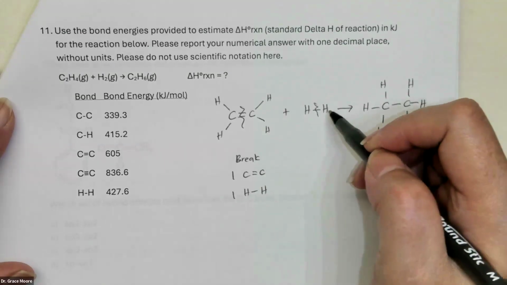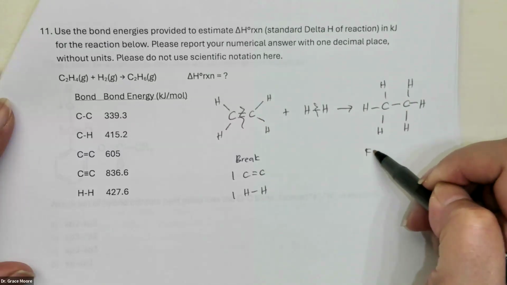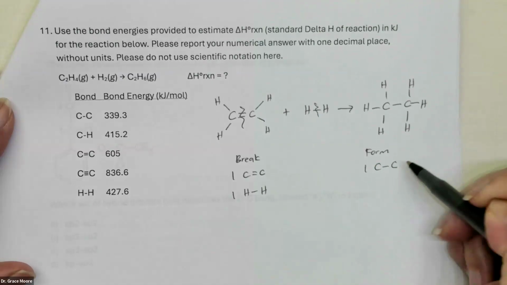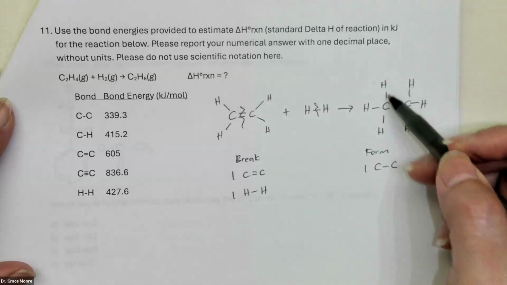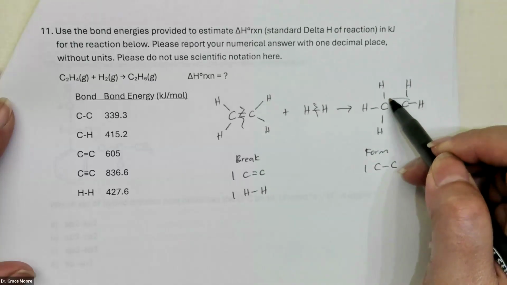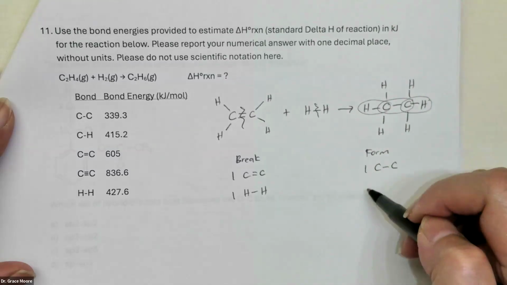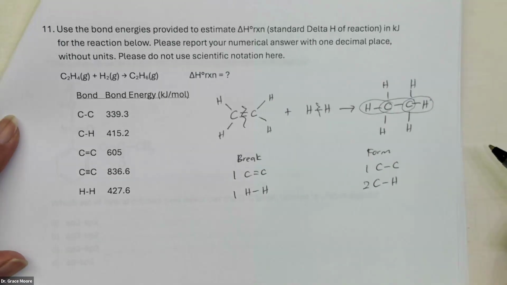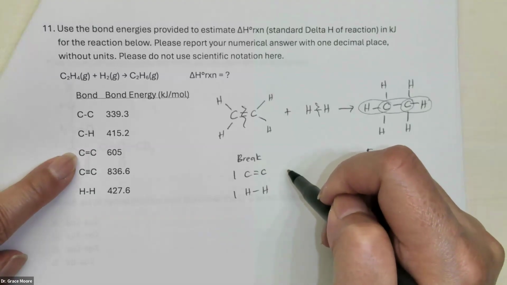And we will have to form the C and a C to be a single bond. And then we have to form 2 of them. So let's say if we have the 2 on the top like that, we'll form a CC bond, we'll form 2 CH bonds, 2 C single bond H. Okay, so when we break, this is a positive value.